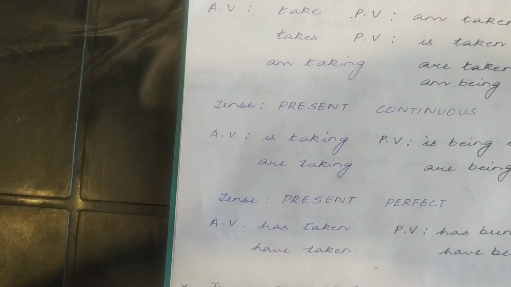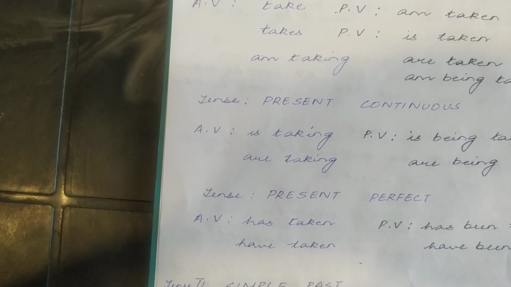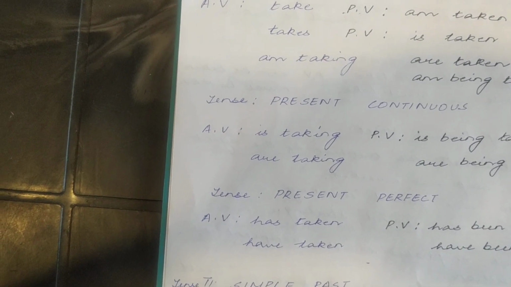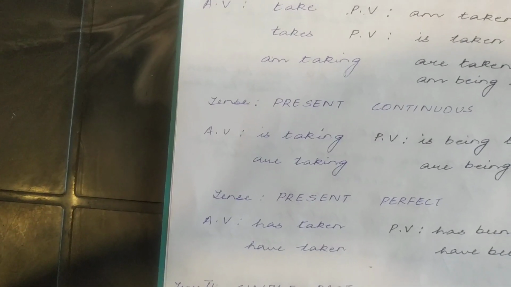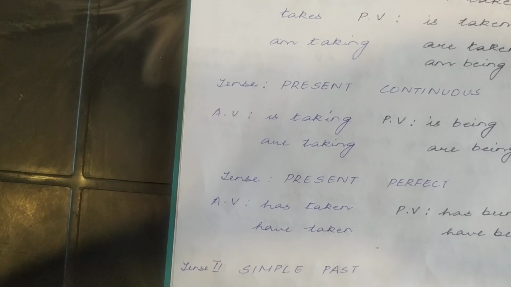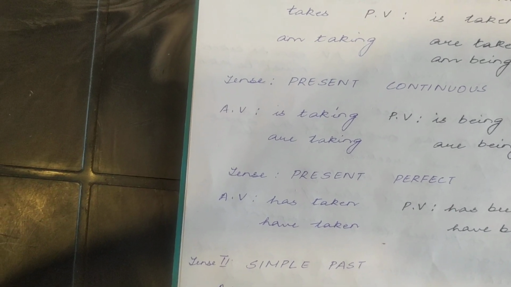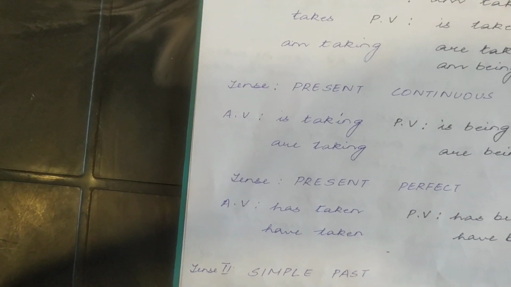We go to the next part in which the present continuous tense is being talked about. Active voice, that is, is taking, becomes is being taken in passive voice. Are taking becomes are being taken in passive voice.